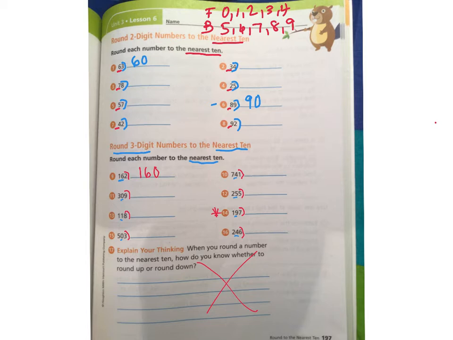So I go to my 9. I look next door. It's a bully. Now, here's the tricky part. I want to beat the 9 up, but when I do that, a 9, if I beat it up 1, it goes to a 10. So I actually have to bring another 1 over to this spot because I have to regroup, okay? So I have to do a little +1 up there. Okay, so that 1 now changed to a 2, didn't it? Okay, so I had to carry a 1 over there.